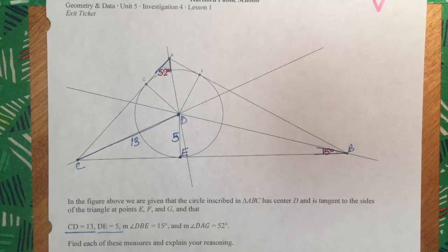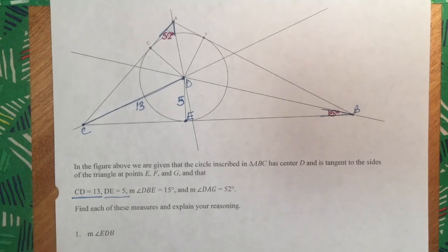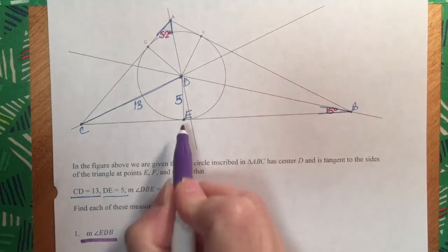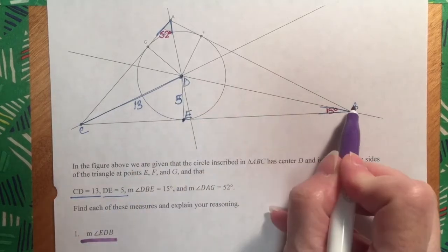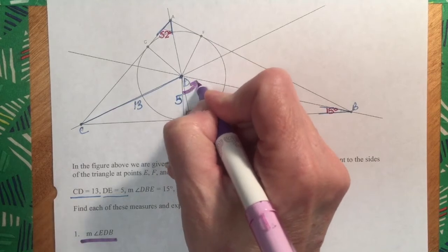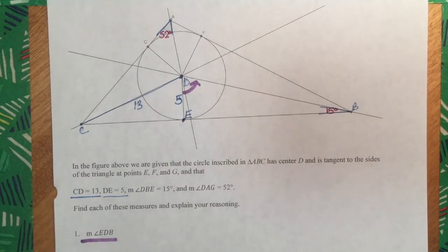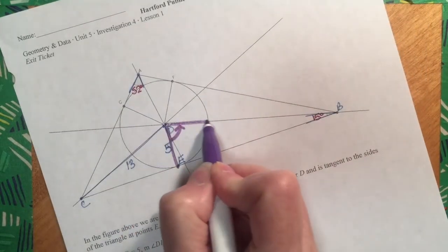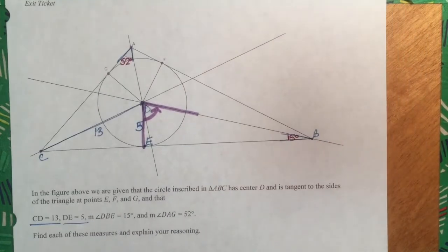So the first thing they're asking us to find is what is the measure of angle EDB? Okay, so where is angle EDB? Well, that's from point E to point D to point B. So they want us to figure out what this angle is. Okay, from here to here. What is the measure of that angle?